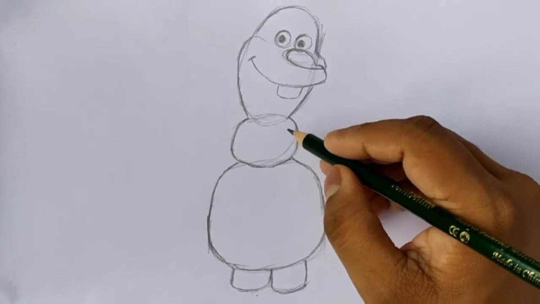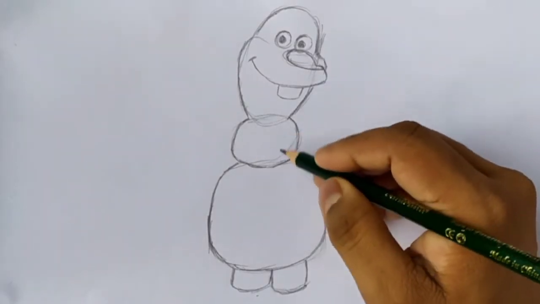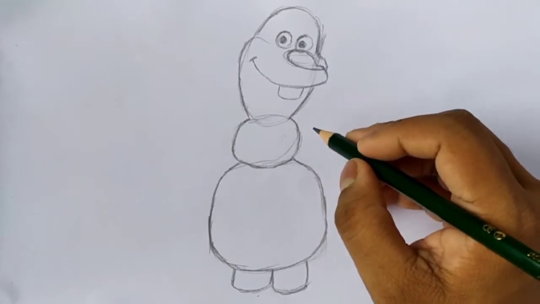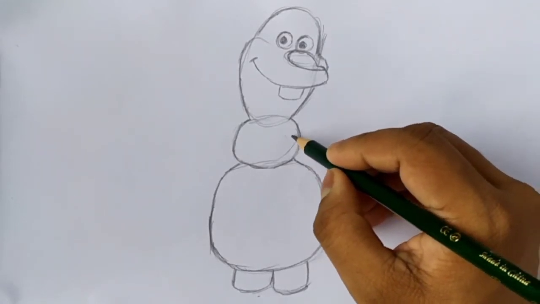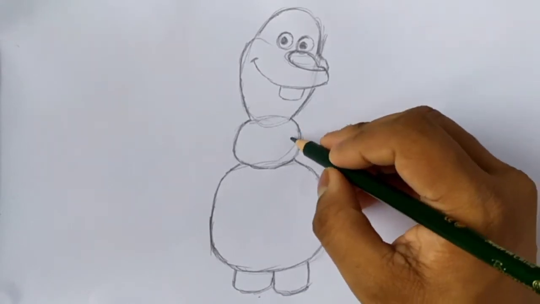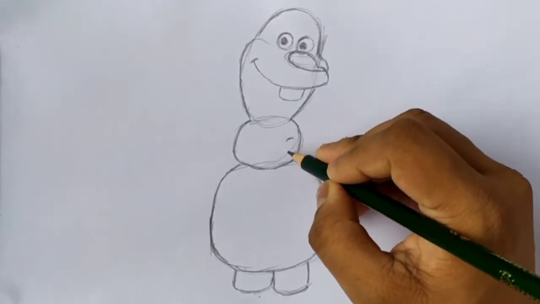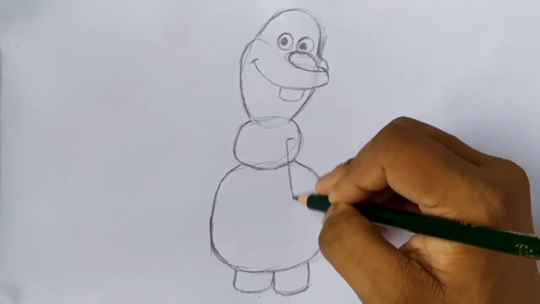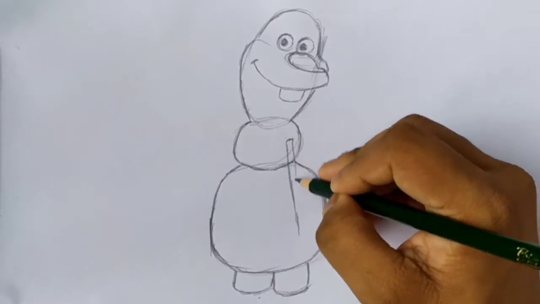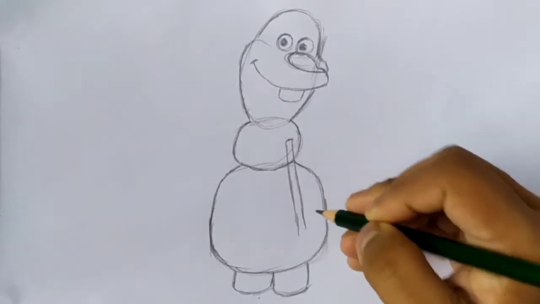Now you need to draw the hands. From this middle portion of the body you need to draw a parallel straight line like this, a straight line like this here. From this portion you must start, just a straight line like this till here, this portion, and the parallel line here.